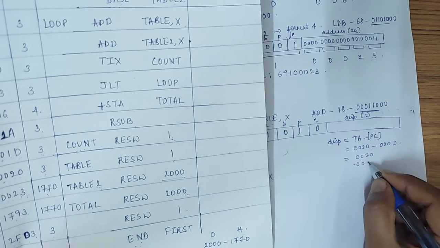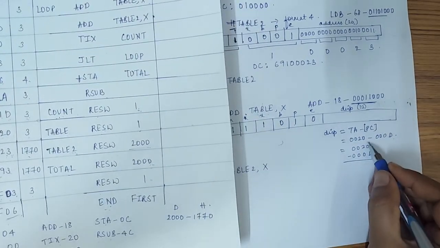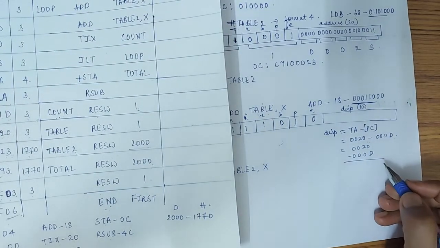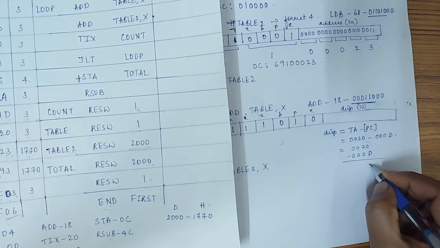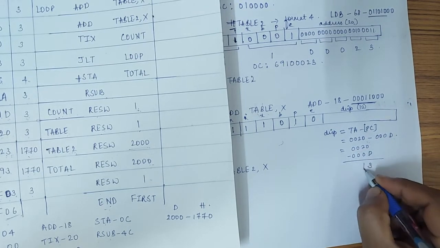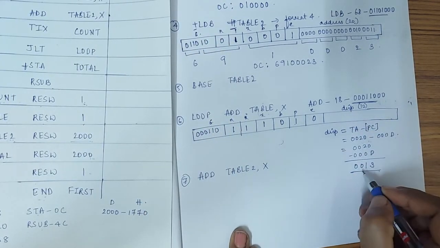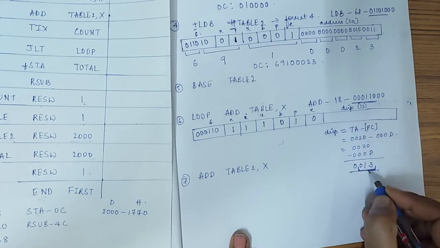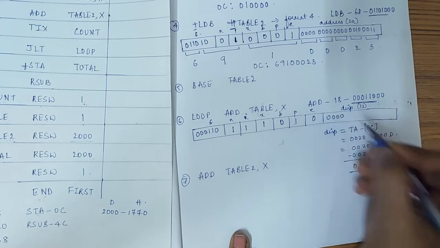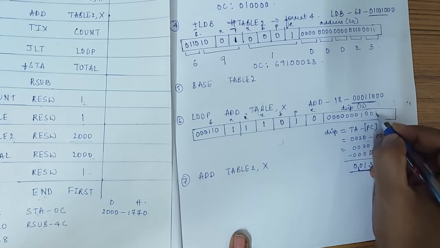Minus 000D. Okay, how do we subtract it? It forms 16. 16 minus what is the value for D? B is 11, C is 12, D is 13. 16 minus 13 is 3. Correct? So it forms 0013. This is the displacement value. Okay, so we are going to take only the last 3 digits because it occupies 12 bits and denote it over here in bits format: 0000 0001 0011.